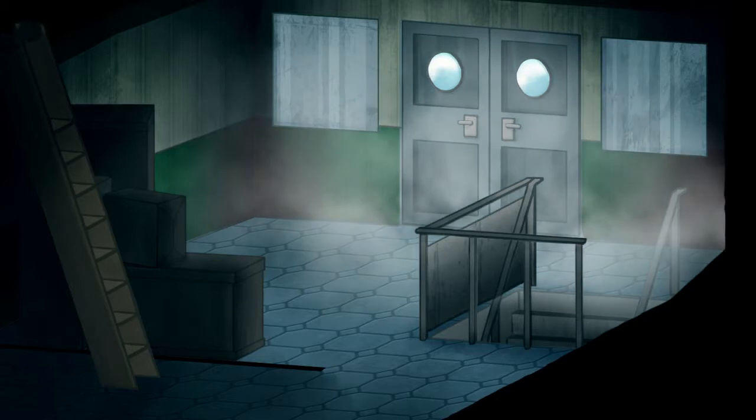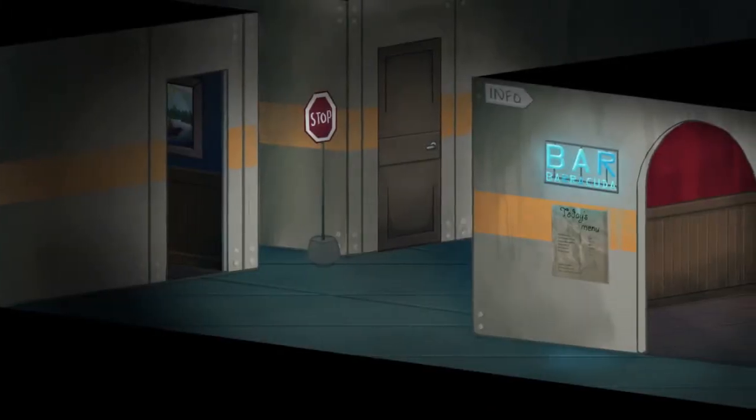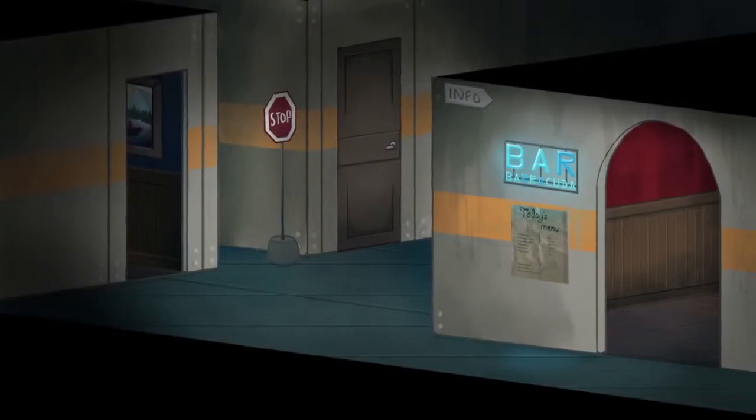But I'm not all that happy with the end result in some of the backgrounds, because the time frame was a bit too, let's say, tight.